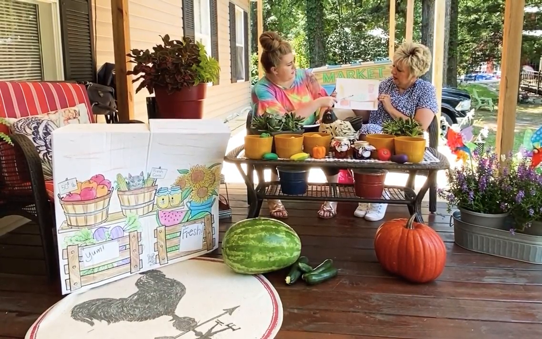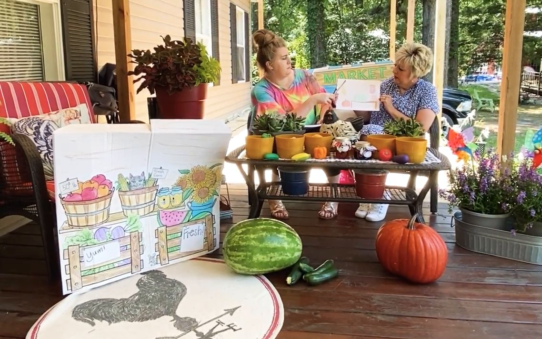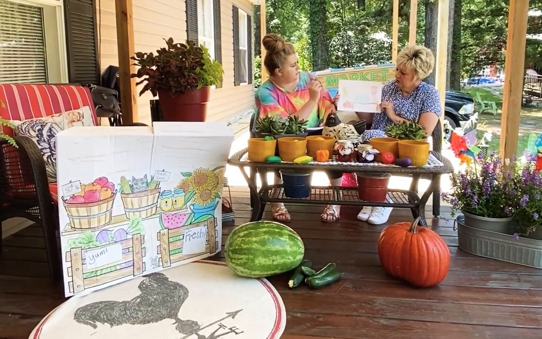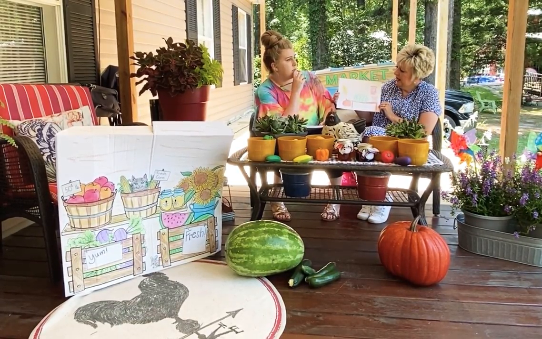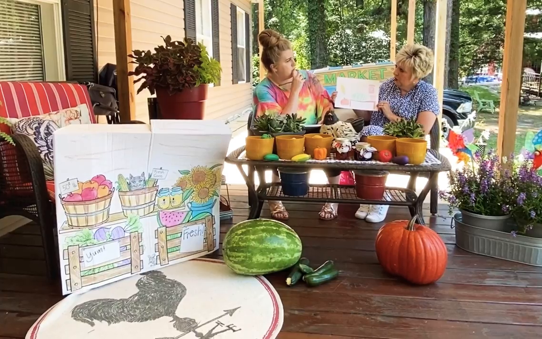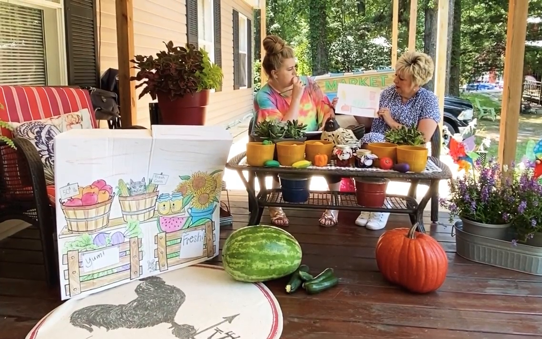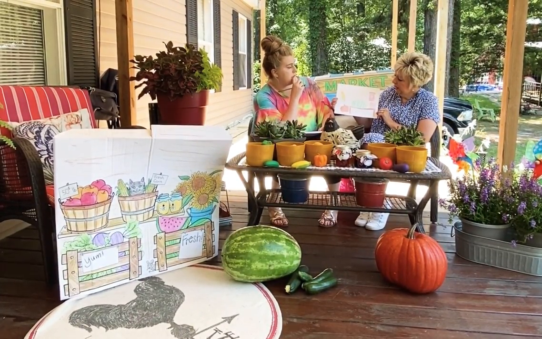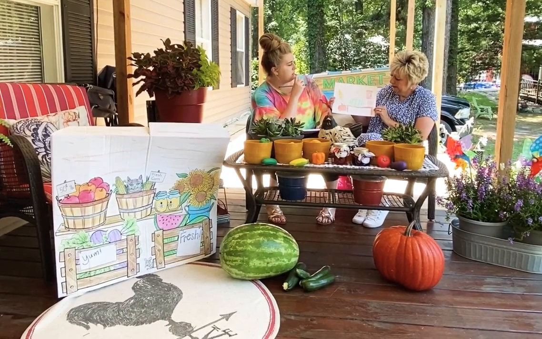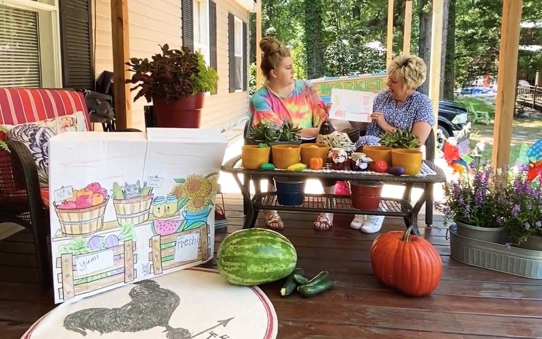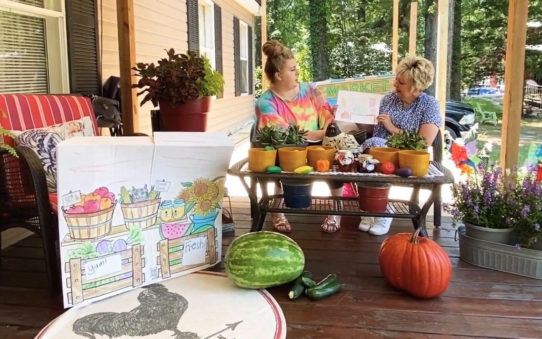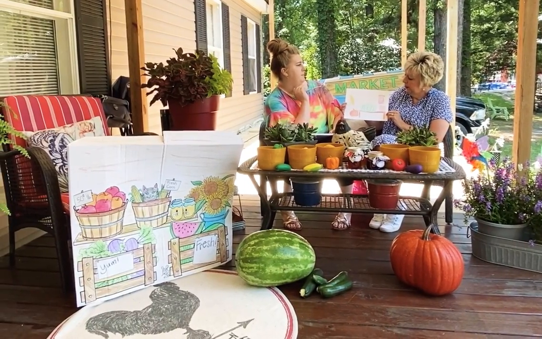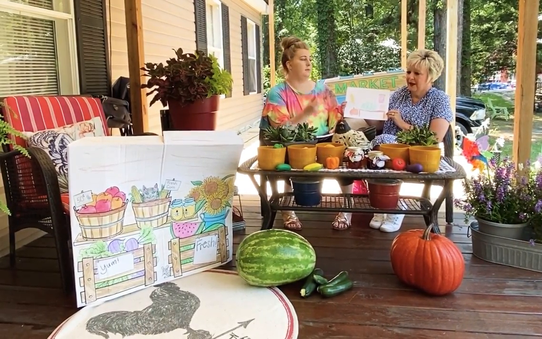And can you tell me what you've drawn? I drew a picture of some of the vegetables I saw at the farmer's market. They had lots and lots of corn. They had some pumpkins. They had some really big watermelons. They had peaches, and they had homemade jelly. Oh, what flavor did y'all buy? We bought Mayhaw jelly because that's my favorite kind of jelly.